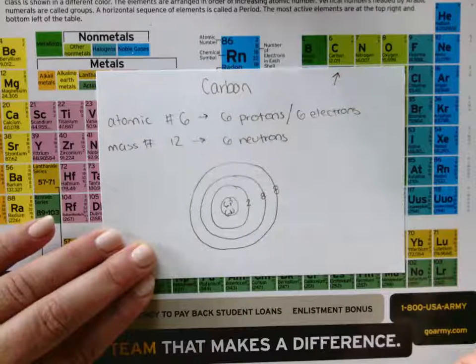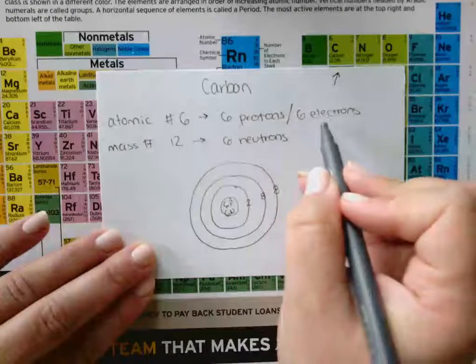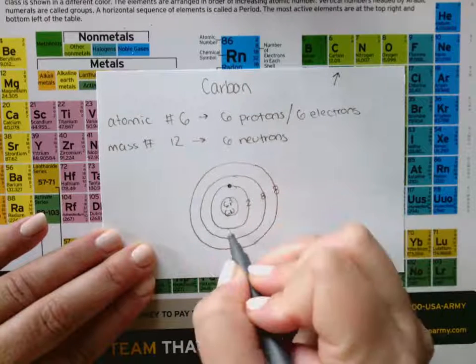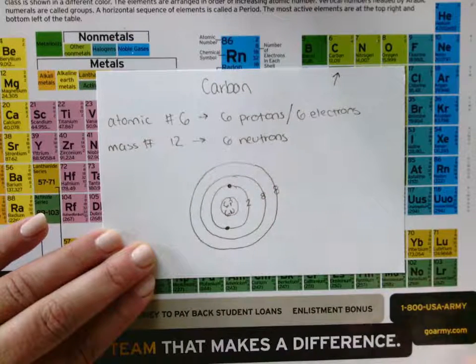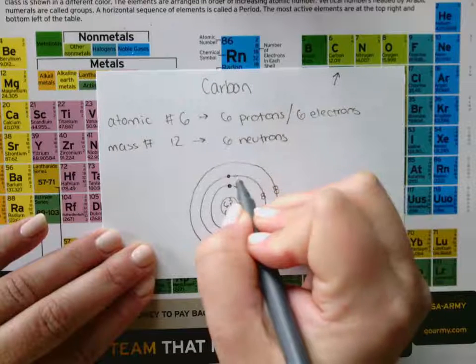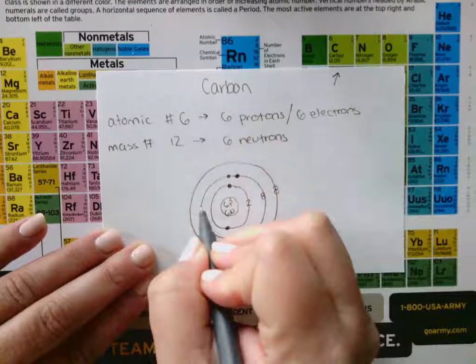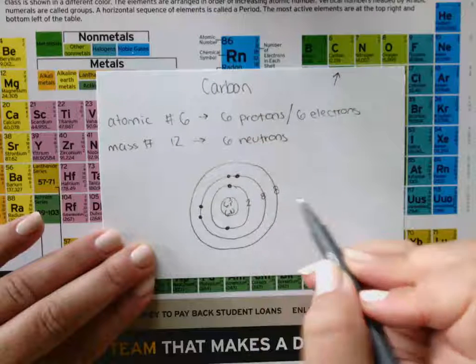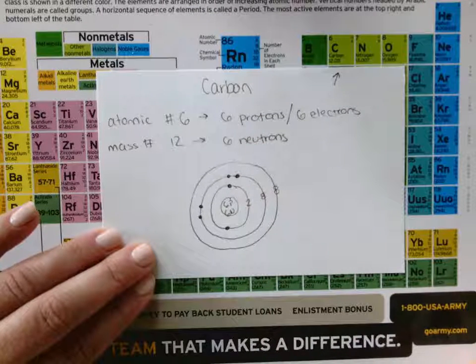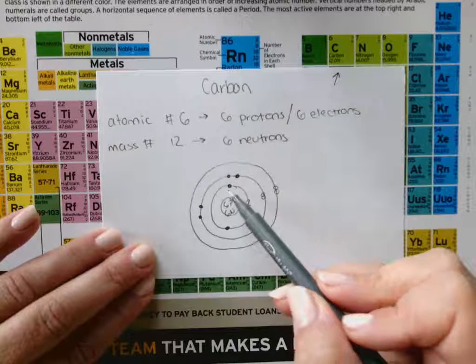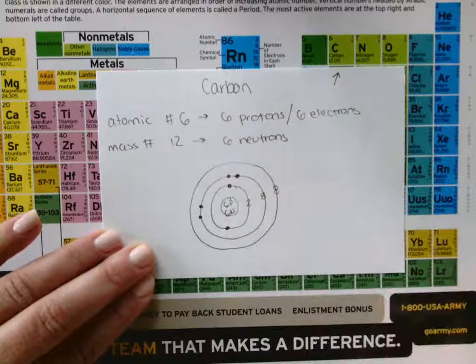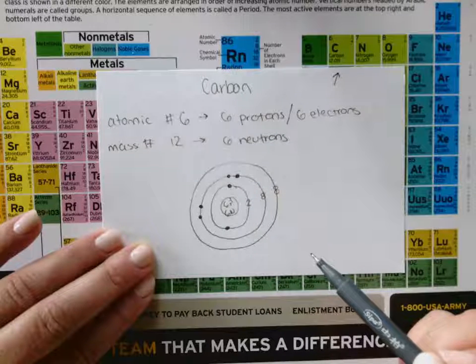So now when I'm dealing with carbon, I only need to find a place for 6 of those electrons. So here's 1, 2, 3, 4, 5, 6. Okay, so remember, I could have added up to 8 here, and I could have added up to 8 here, but I didn't need to add that many. So I just needed 6 electrons, and there they are. They're all in their right places, and I have my carbon atom here.